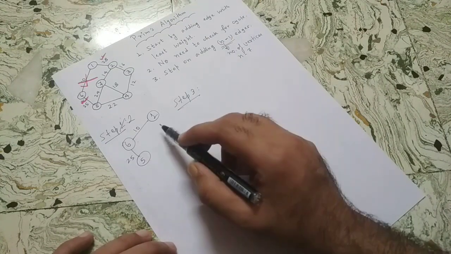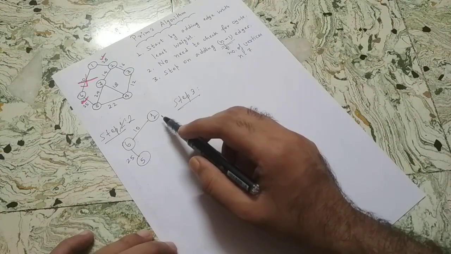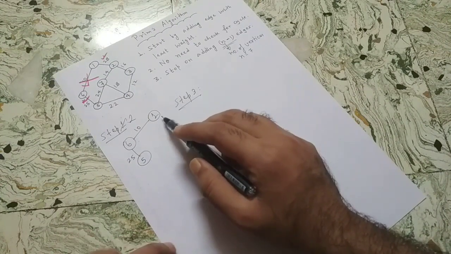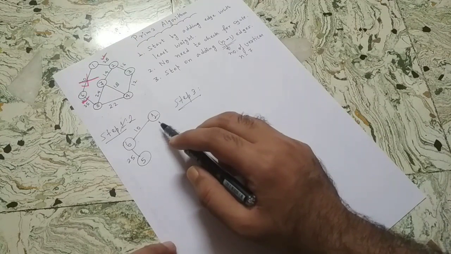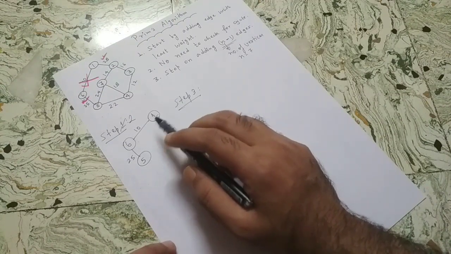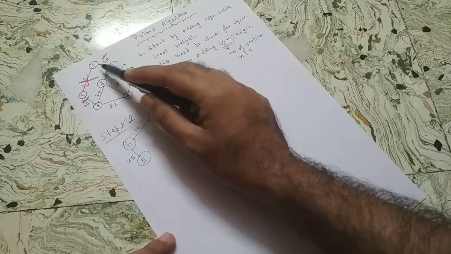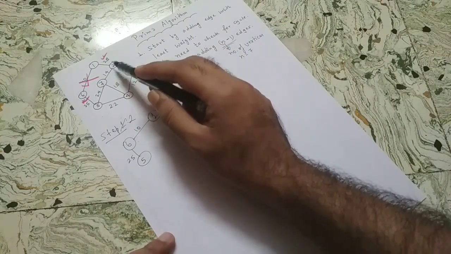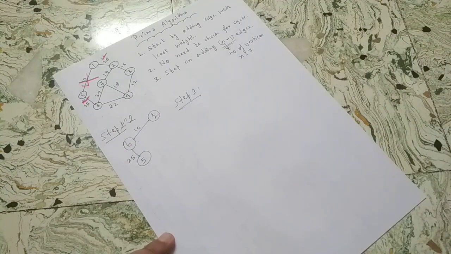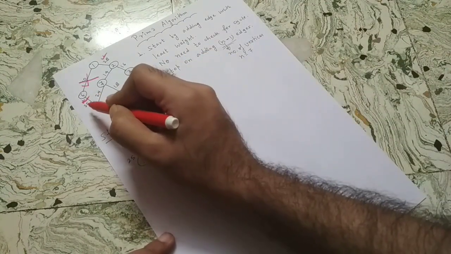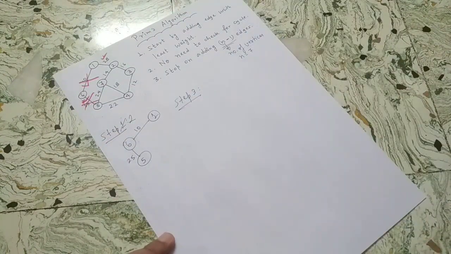So in step 3, what are the vertices included in my graph? In my graph, I have the vertices 1, 5 and 6. So I'll consider only those edges which are incident on 1, 5 or 6. I can see that this edge is under consideration, the one which has a weight of 28. The edge which we will not consider any further is this one, because it's already been included.